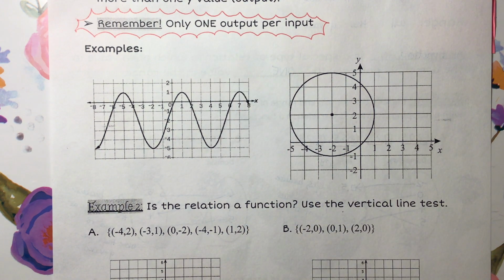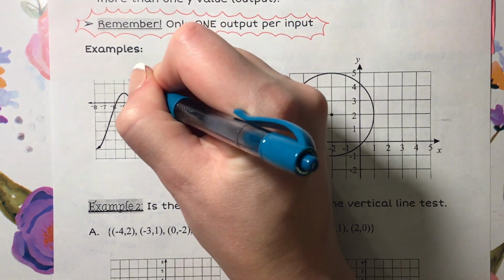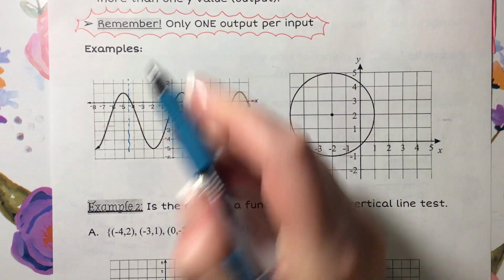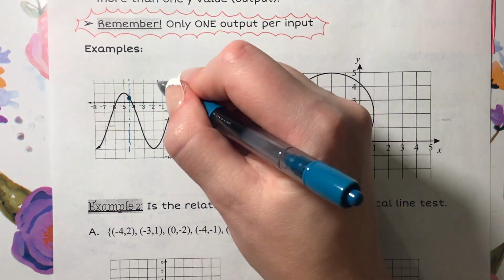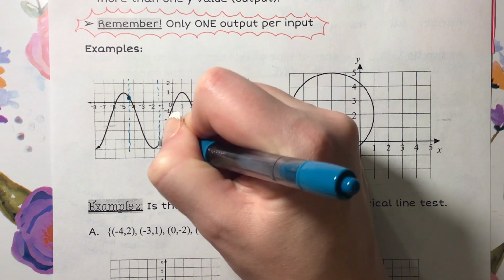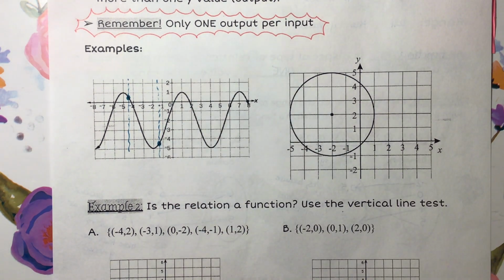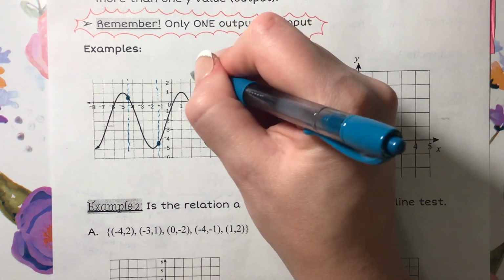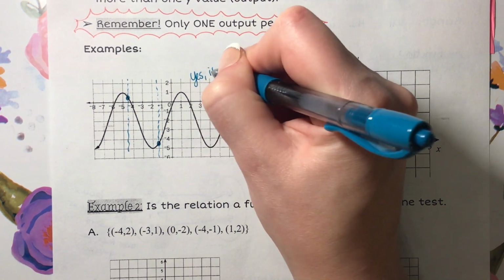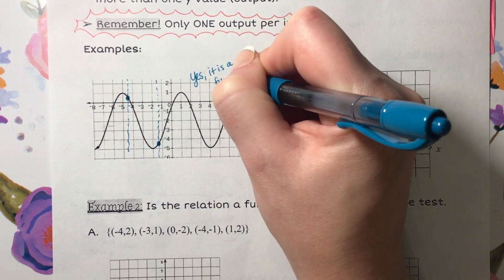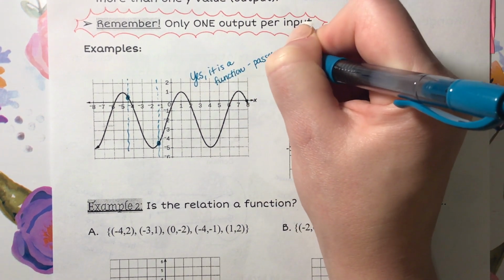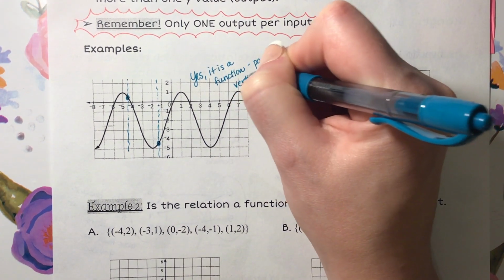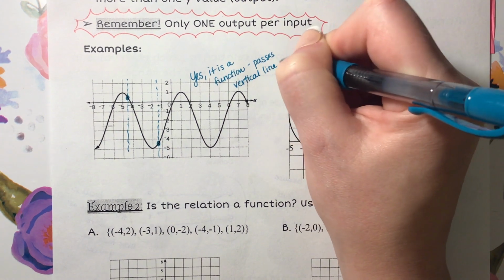If I were to kind of draw a couple in for you, if I draw in a vertical line right here, it only touches the graph in one spot right there. If I were to draw in another vertical line right here, it only touches in one spot right there. So this one, yes, it is a function. It passes the vertical line test.